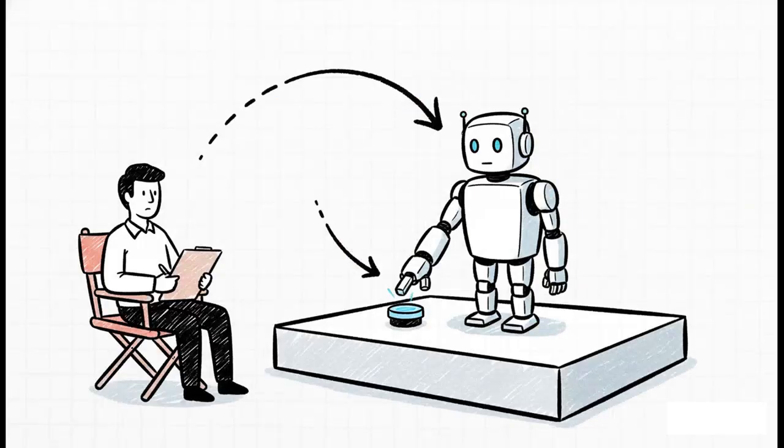Now, this is a super important point, and it's one that trips up a lot of beginners. Selenium is just an actor. It does exactly what the script tells it to do, but it has zero opinions. It doesn't know if clicking that button was the right thing to do. It has no idea if a test passed or failed.